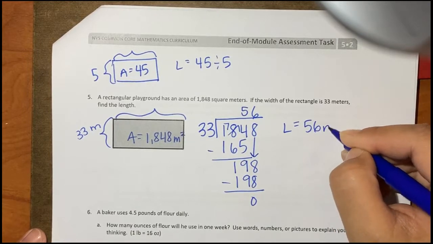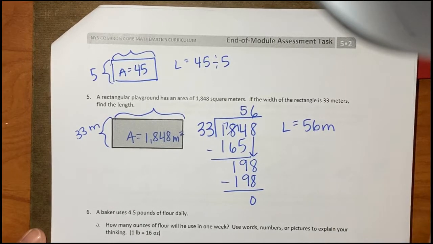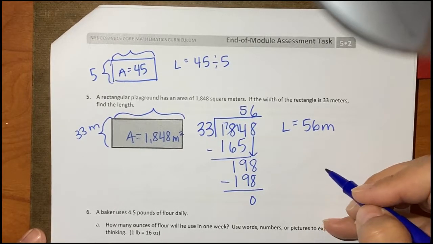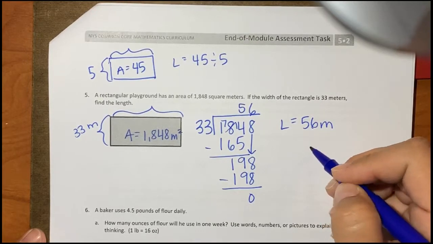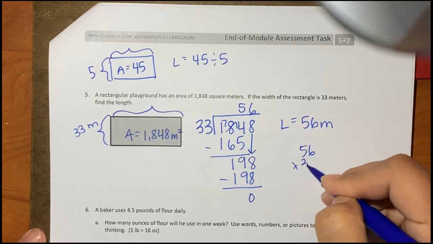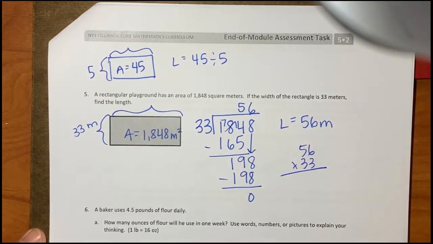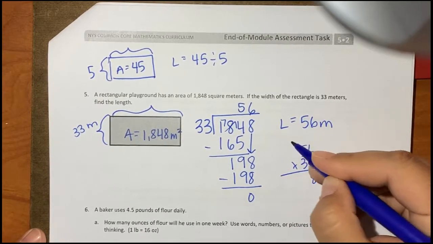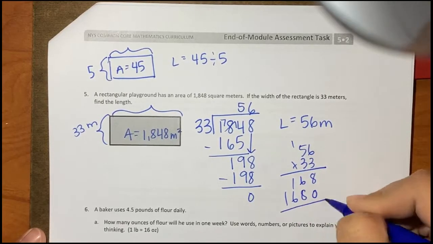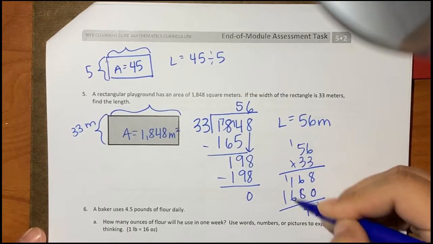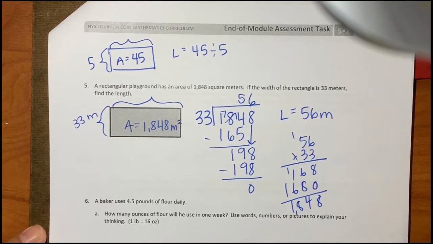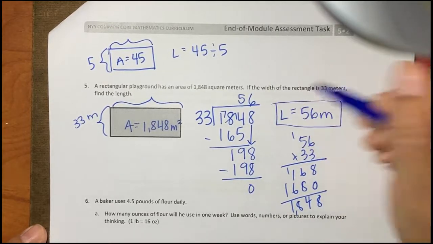56 meters. No, just the length. Yeah. And then we can multiply to check. So we want to do 56 times 33. 18, 168, 1,680, 1,848. All right, and then we are going to box our answer.